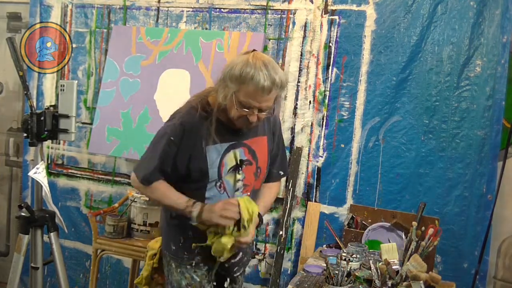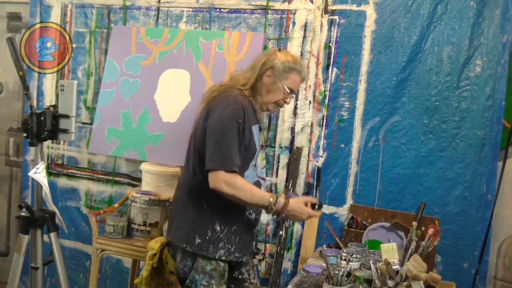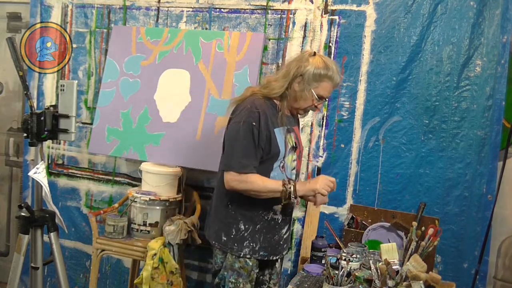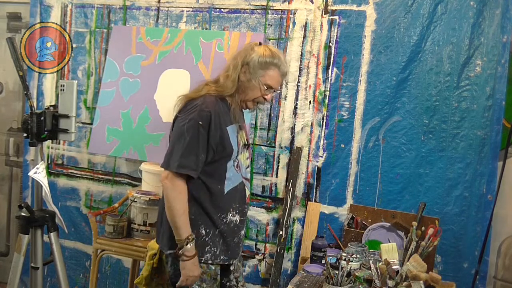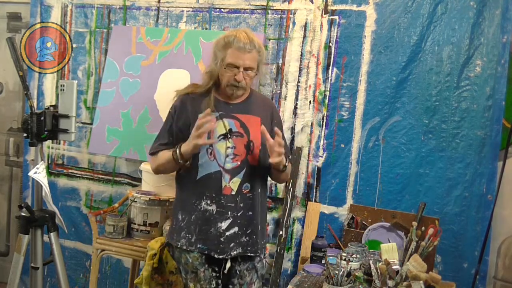So where's my paint? My purple's right here. And I'm not going to need very much because I'm not actually going to paint. I'm just going to dab on these colors, this shading. And it's not that obvious to do because I don't want the shading to be very contrasted.